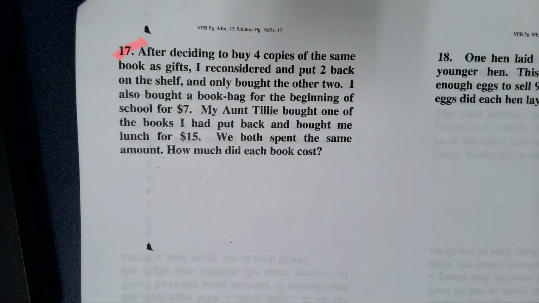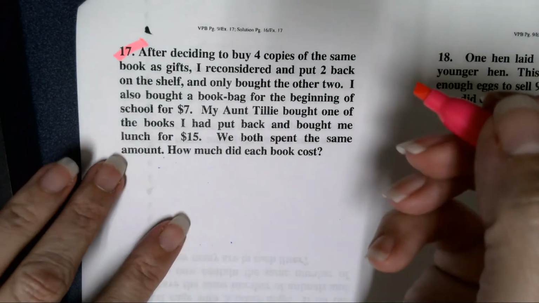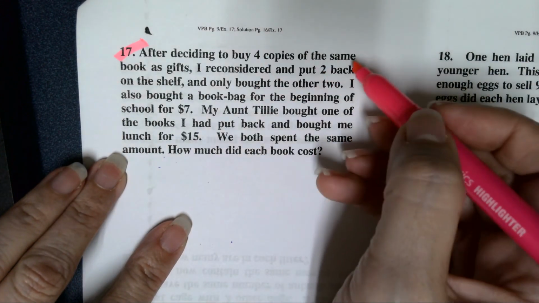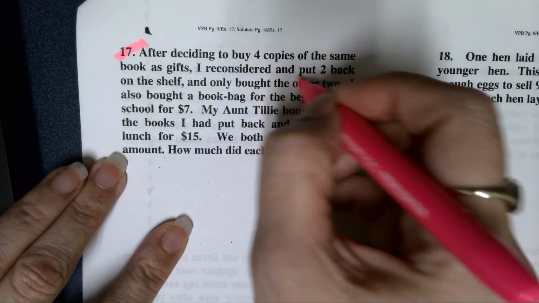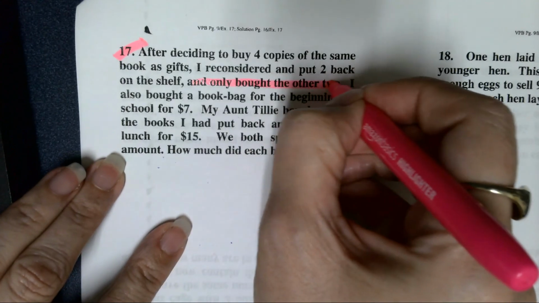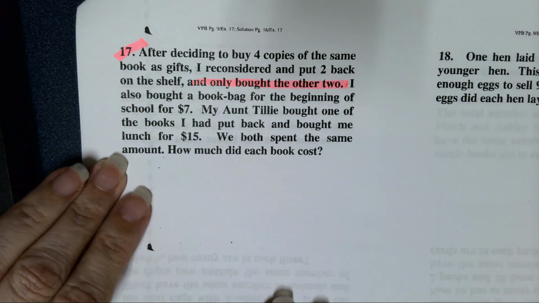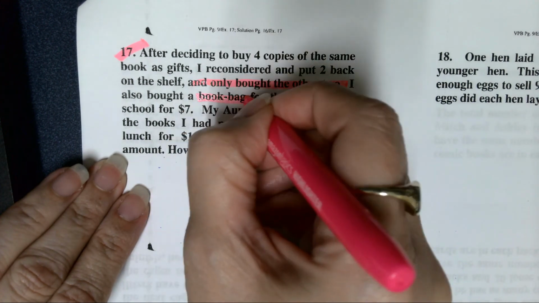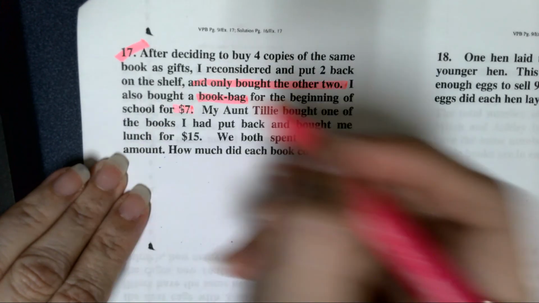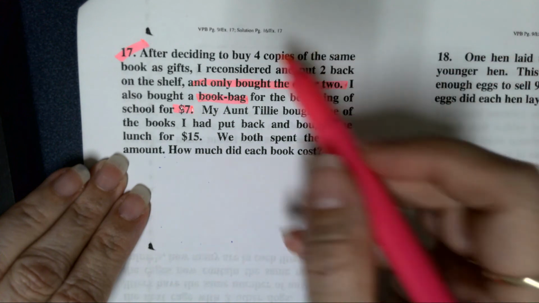Okay, so let's look at our important information. After deciding to buy 4 copies of the same book as gifts, I reconsidered and put 2 back on the shelf and only bought the other 2. So I only bought 2 books in that situation. I also bought a book bag for the beginning of school for $7. So that's what I bought.